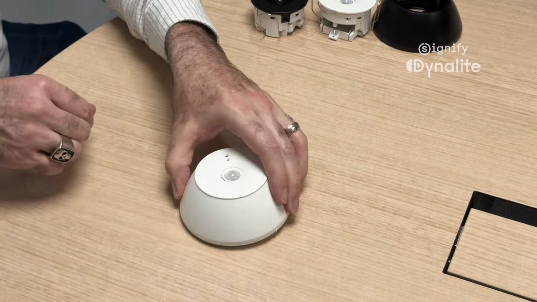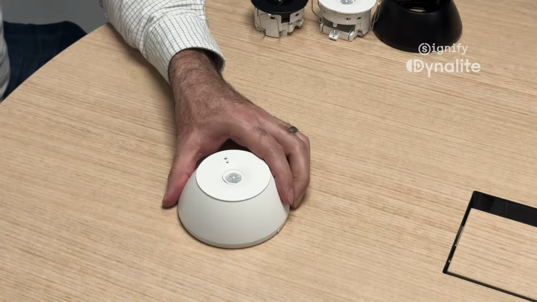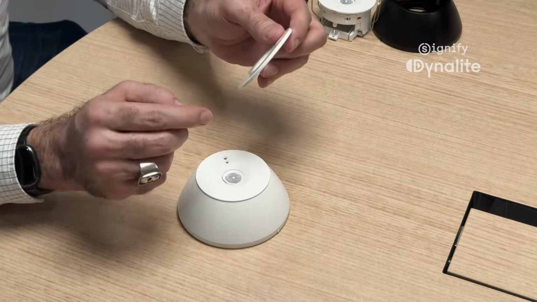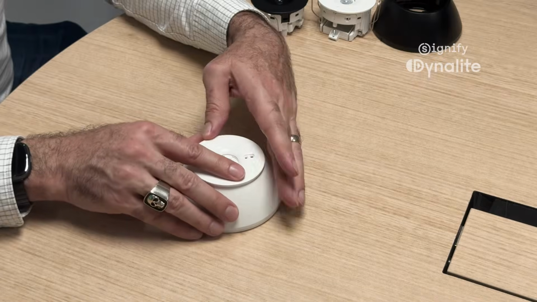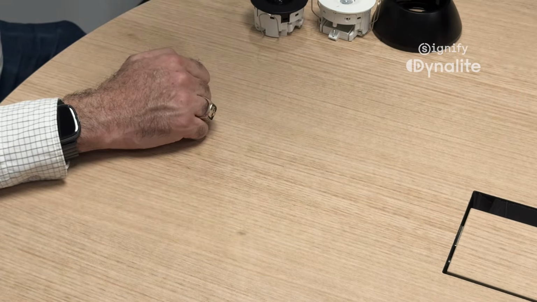straight onto the ceiling. Additionally, this can be custom painted to any finish that the project is looking for and can be paired with our custom surface. So once this is painted any color that the project is looking for, it then locates directly onto the fascia of the sensor and can then be mounted straight onto the ceiling.